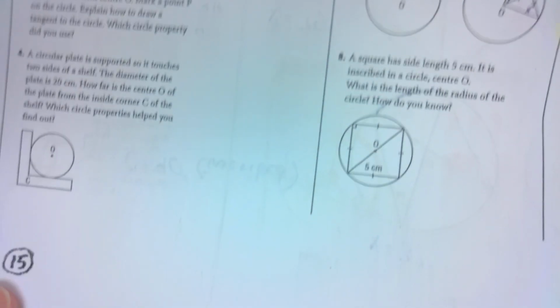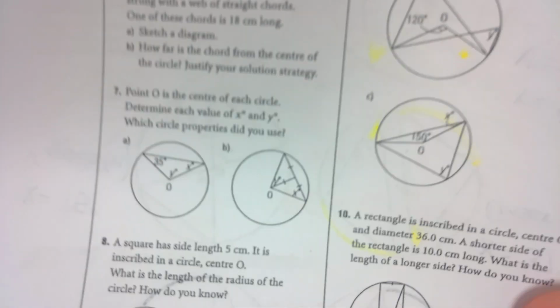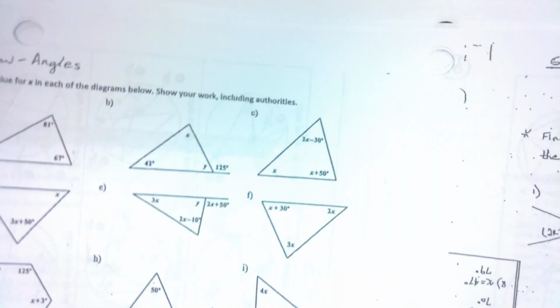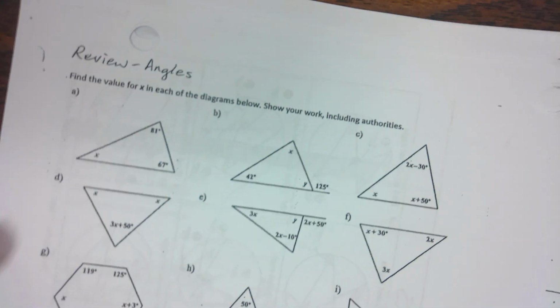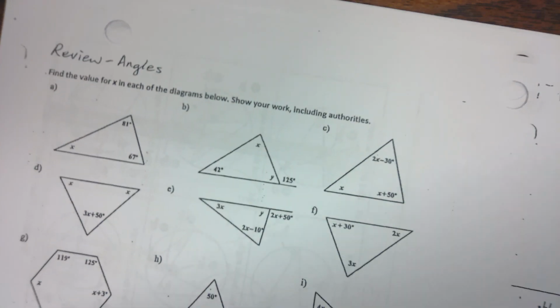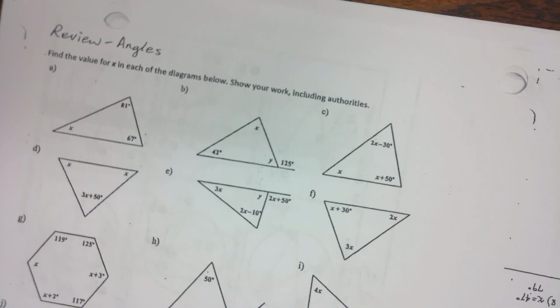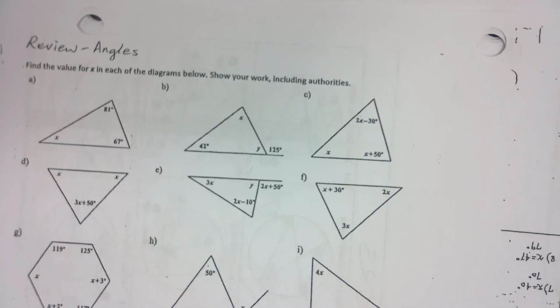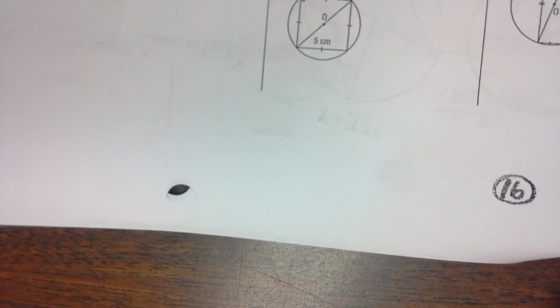Tonight your homework is pages 15 and 16, which is more practice on these circle angles. Tomorrow we do the review, and once we're done the review, the test is on Tuesday. As I said, this is a very short chapter. There's just so much we need to know about angles. Any questions? What's for homework tonight? 15 and 16. Thank you, Sunny. All right, 15, 16.